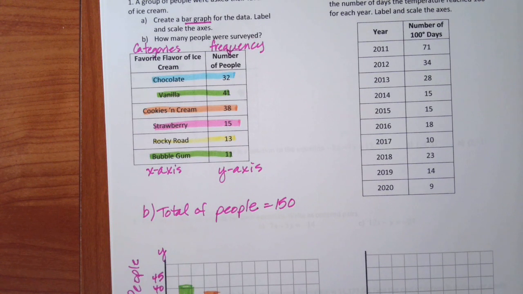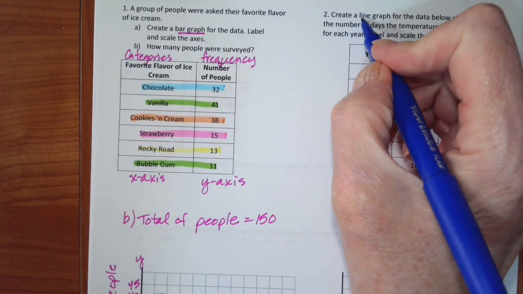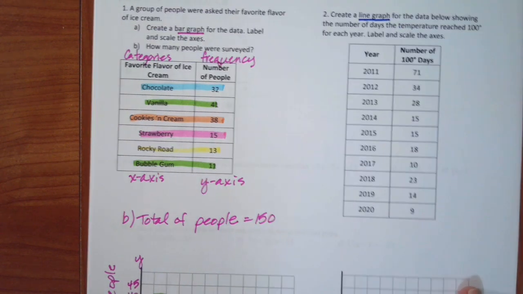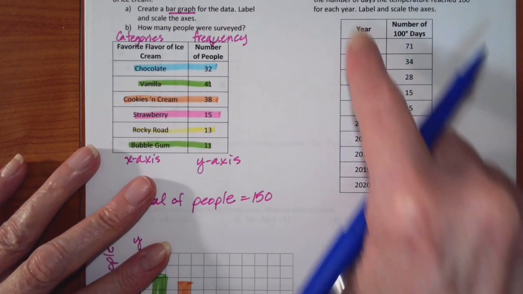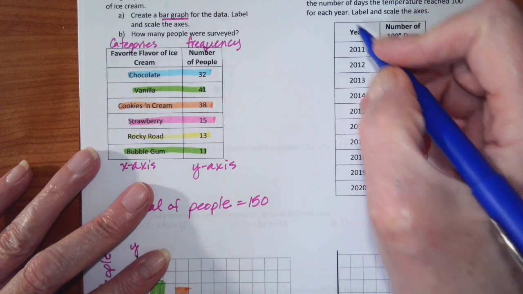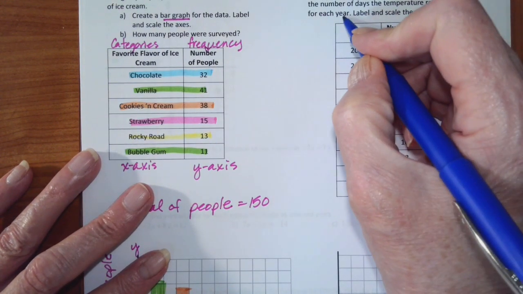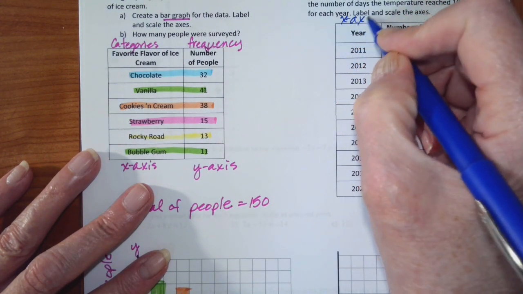All right, so our next one here, it asks us to find a line graph. A line graph, we don't have, well, we can have categories, but we're going to have our years, and this is going to be our x-axis.